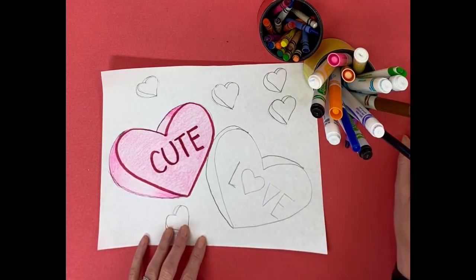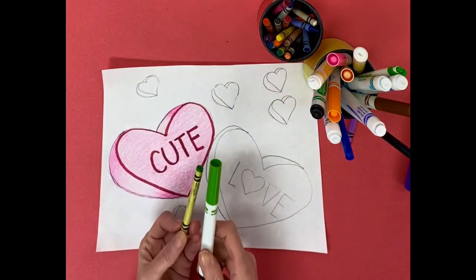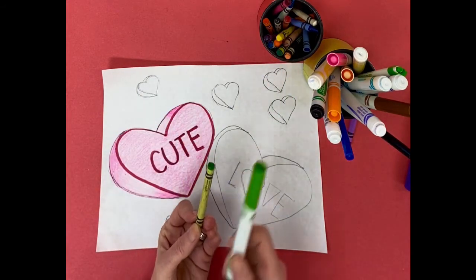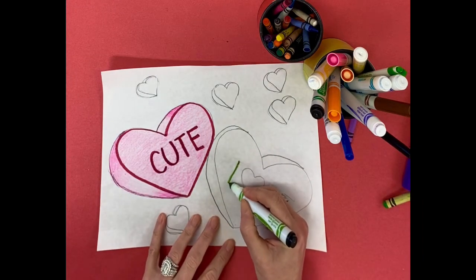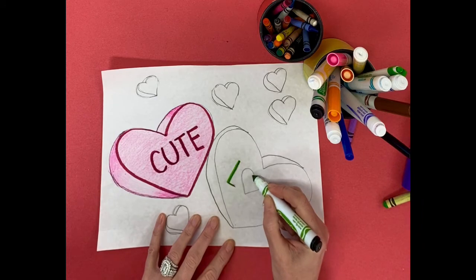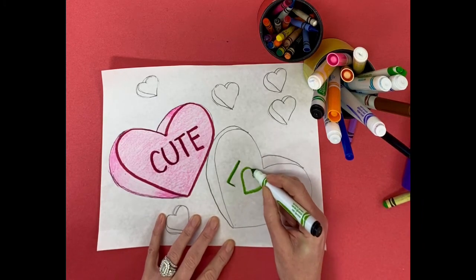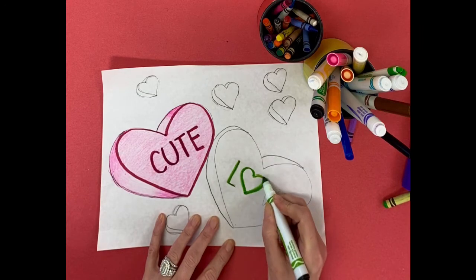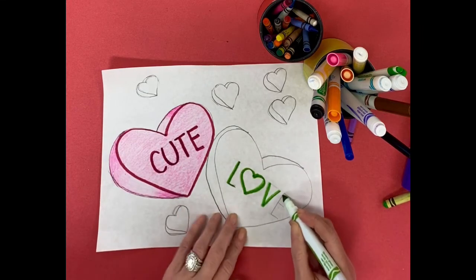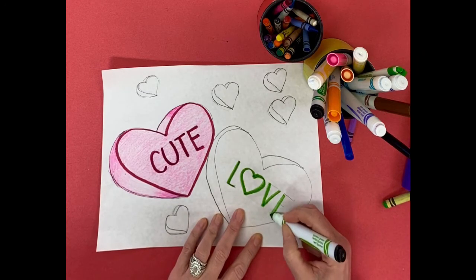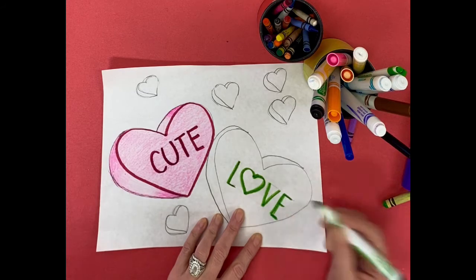I think that for my next one, I'm gonna do a green. So I have two coordinating shades of green. And I'm gonna trace over my writing. Now, if you notice that you have a lot of pencil lines, it might be good to erase those before you color with your crayon. I had already erased mine when I did them last week, so I didn't have a lot to erase this week because I'd already done that step.